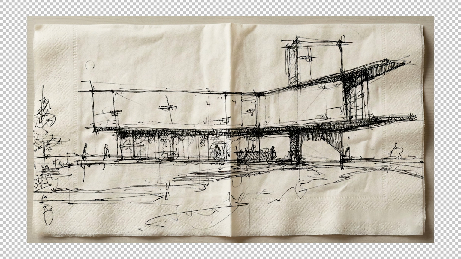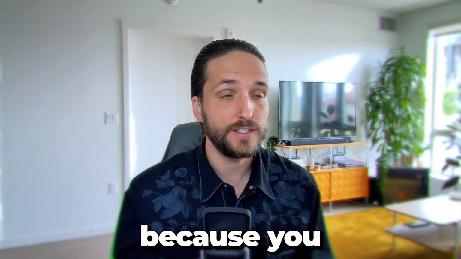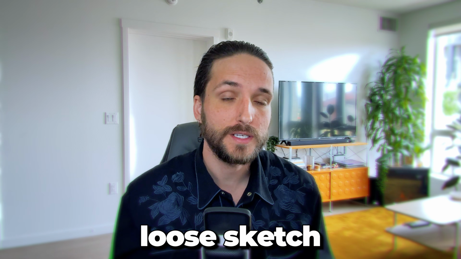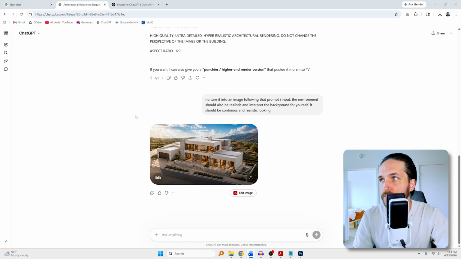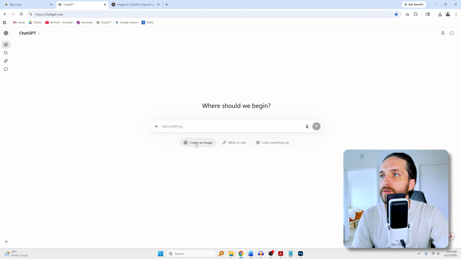This is probably one of the most exciting workflows for architects because you can turn a really rough, loose sketch into a presentation-ready image in a couple seconds. To turn a sketch into a render, let's head over to New Chat, create an image.